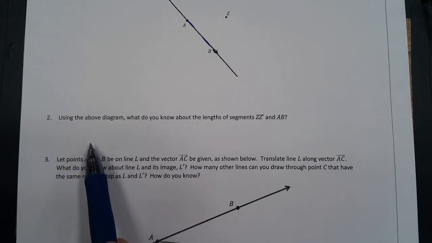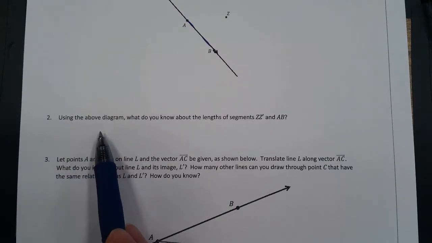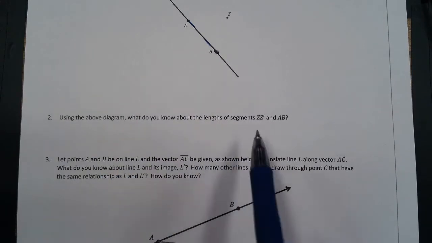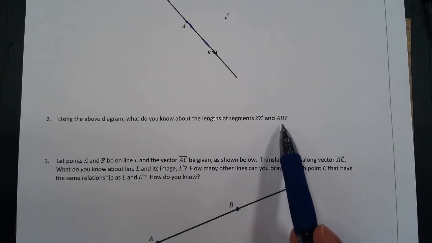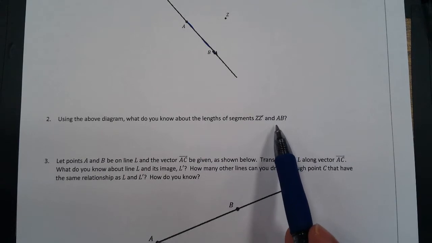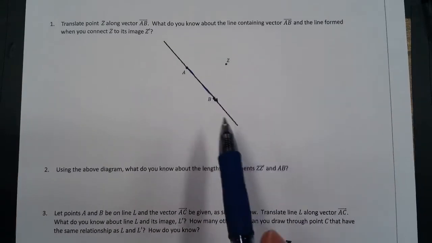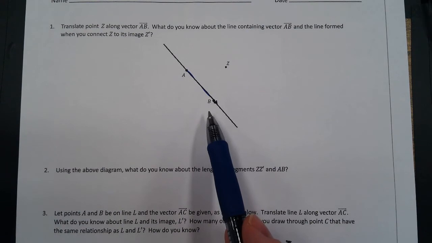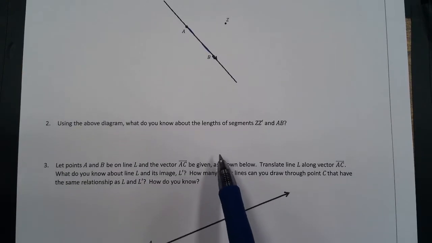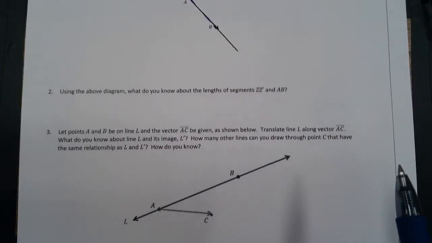And number 2, using the above diagram, what do you know about the lengths of Z prime and AB? What about the lengths of those two segments? So what do you know about the two segments themselves for number 1? What do you know about the lengths of the segments for number 2?